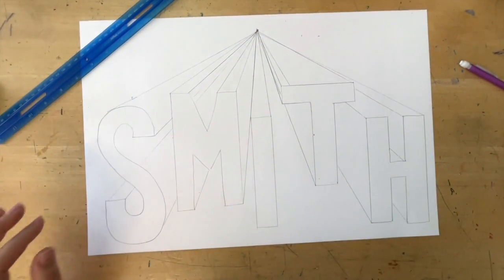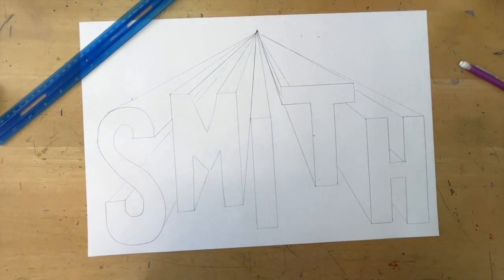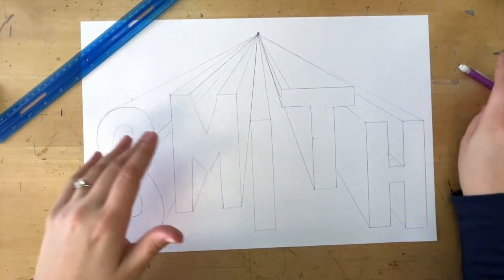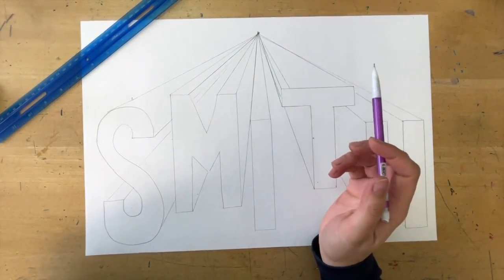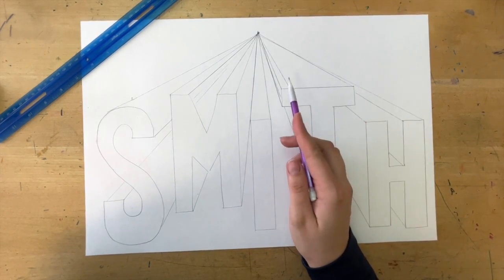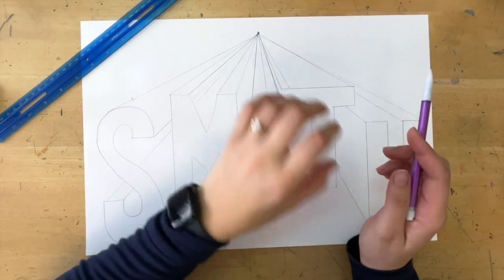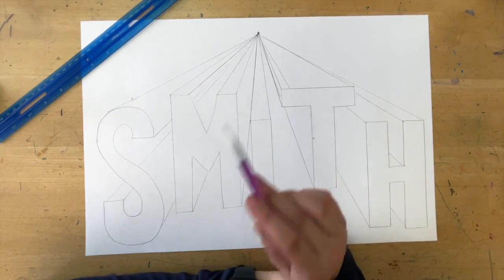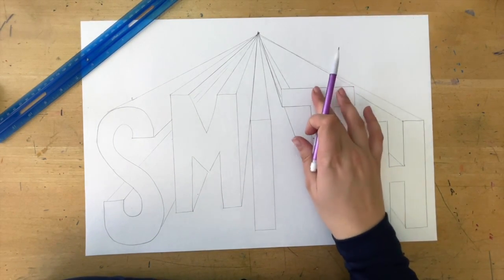All right, so now is where we gotta kind of pay attention to where we're drawing our lines. So our dot down here is called our vanishing point. So what we're gonna do is we want to draw lines to make the block letter look 3D. And the way you do that is you draw a line that's parallel to the line that's already there.